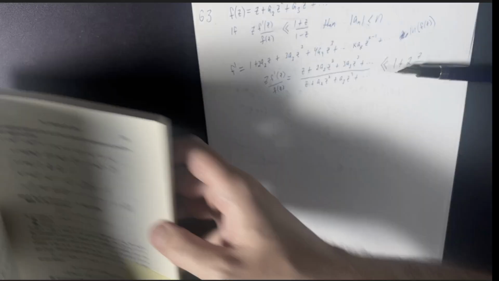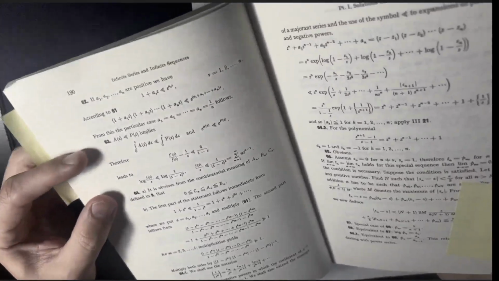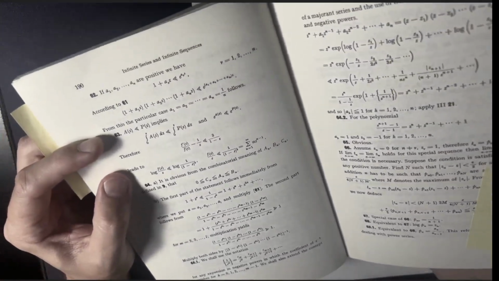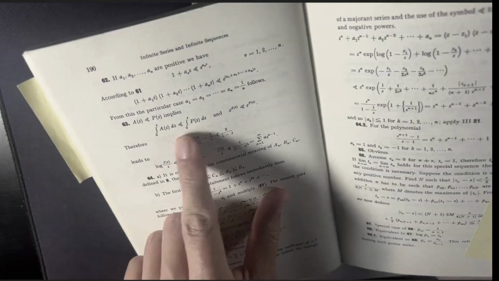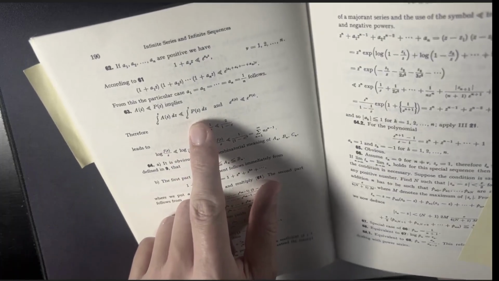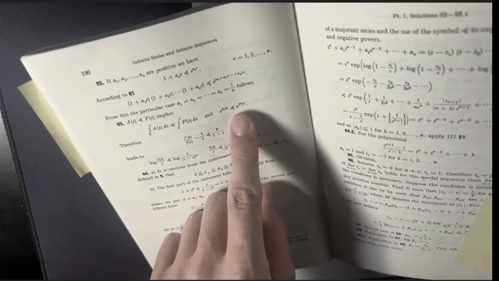I don't know what he says here. So 63. He gives us sort of a new inequality. I mean, yeah, that's obvious, right? Sure.